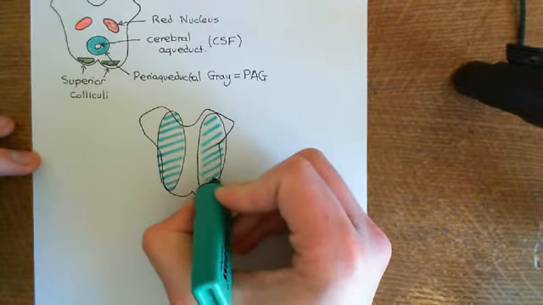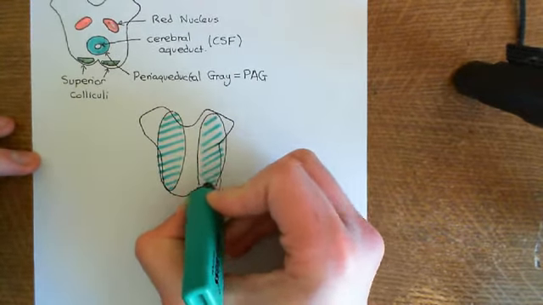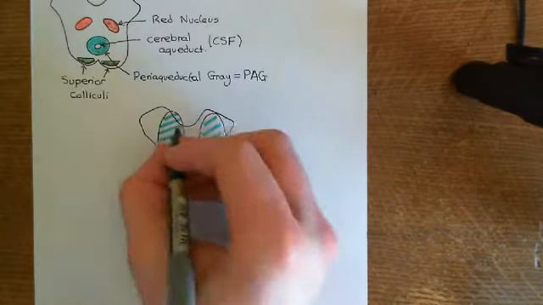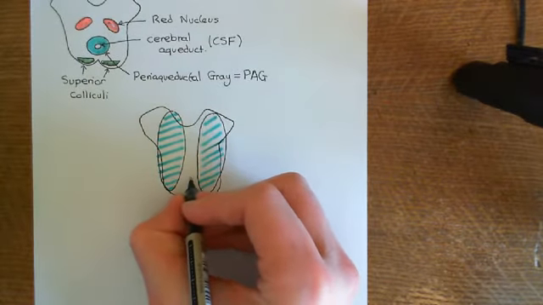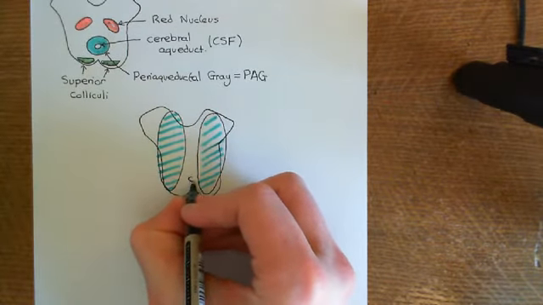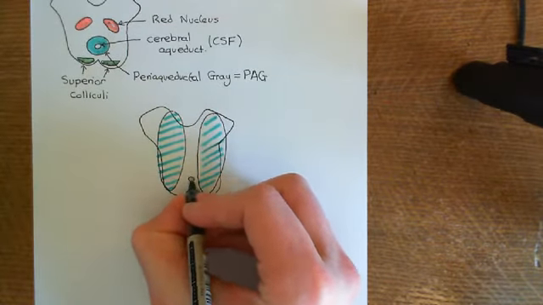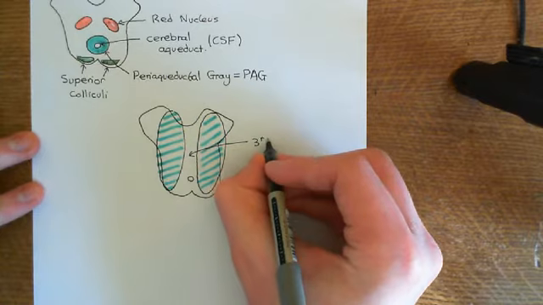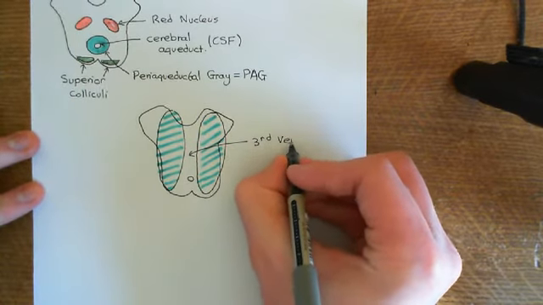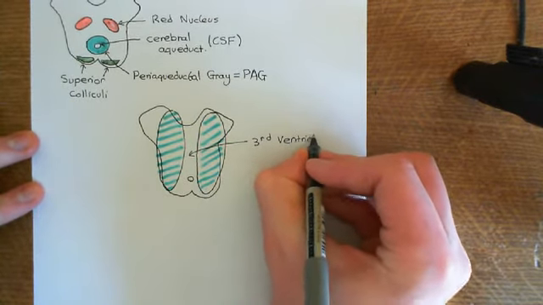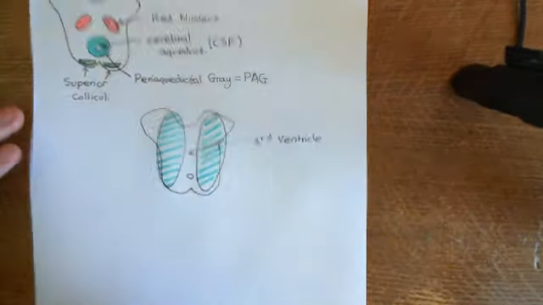Now, note, you will see that there is a gap between the two thalami sitting on either side of the midbrain. This gap is full of cerebrospinal fluid and is the third ventricle and is continuous with the cerebral aqueduct here below. Okay, so this space here is full of cerebrospinal fluid and is called the third ventricle. Okay, right.